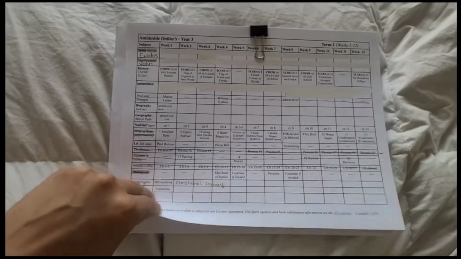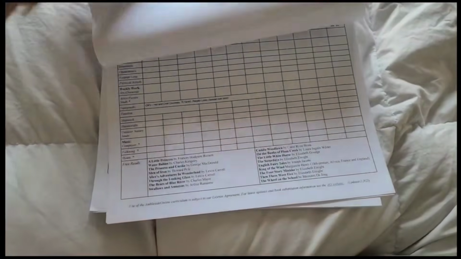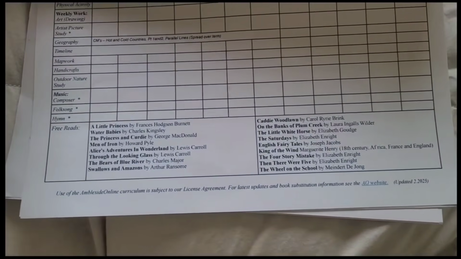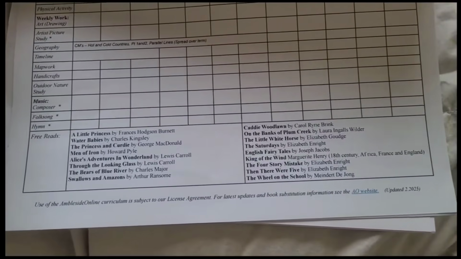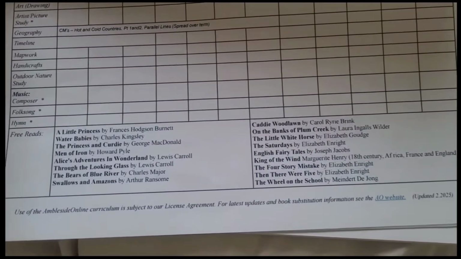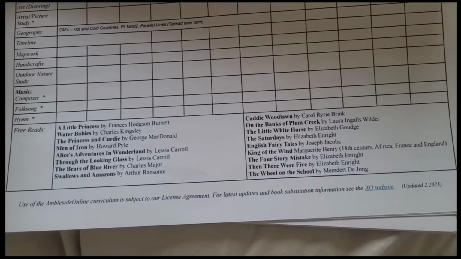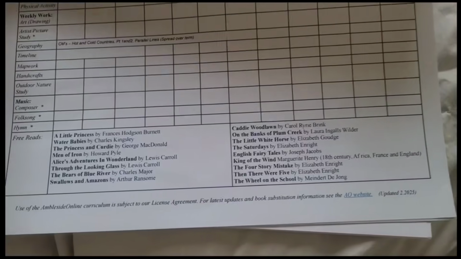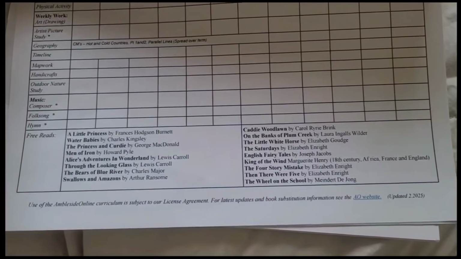In case you guys have never seen an AO schedule, and maybe you want to know how you do your free reads, I want to show you guys every Ambleside Online year 1, year 2, year 3, all the way to the top. They have free reads where they will actually give you the age-appropriate free reads for your child, and I absolutely love it. I usually go through this and I'll highlight the ones that I plan to do, and I keep track of that in my logbook, all the ones that we have accomplished.